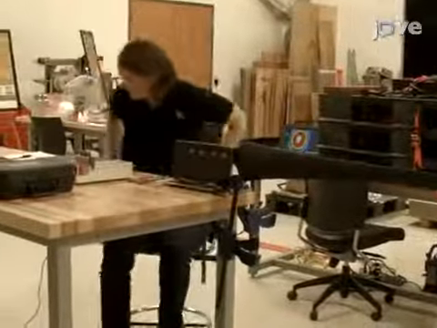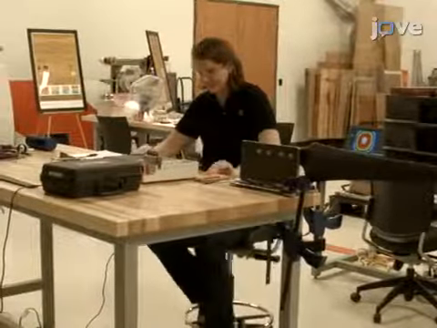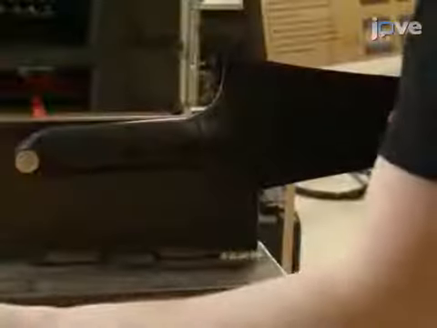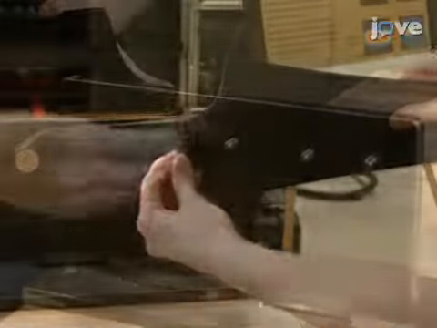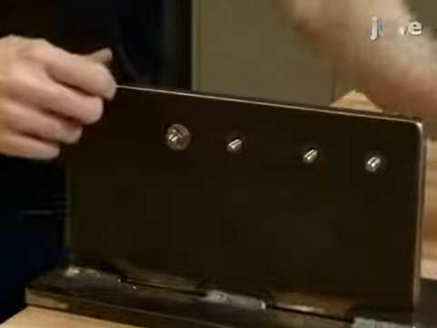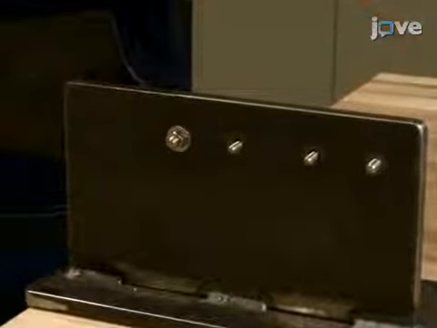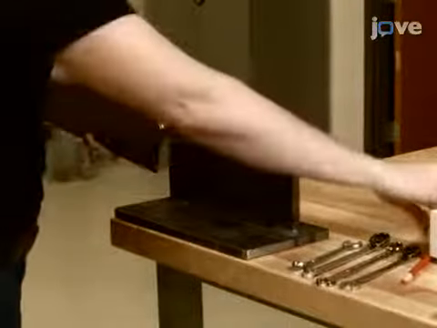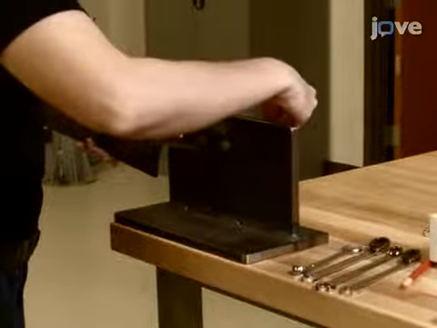Begin with designing a test fixture to replicate realistic boundary conditions. In this example, bolt locations are prepared to match the mounting locations of the blade. Fabricate the fixture from steel to minimize the fixture's contribution to the dynamic response of the test specimen.